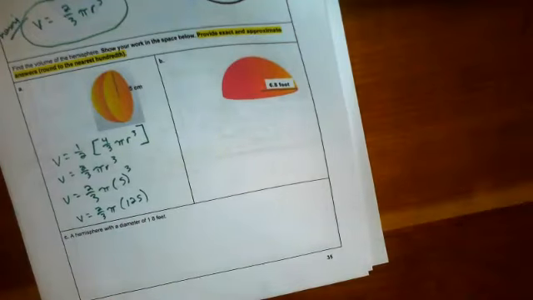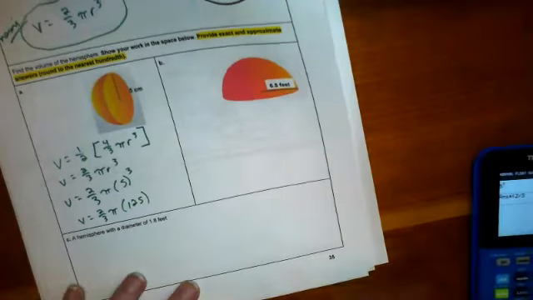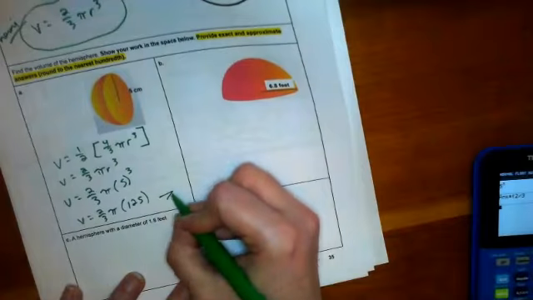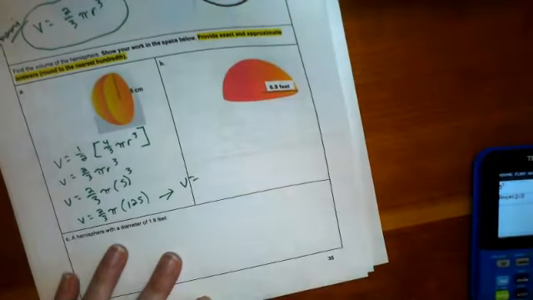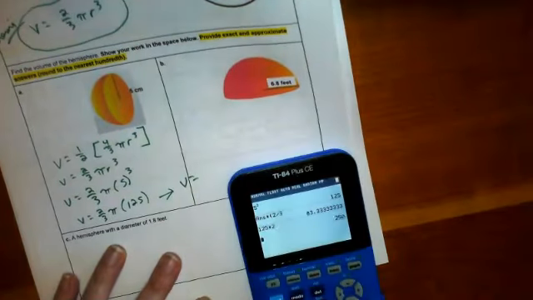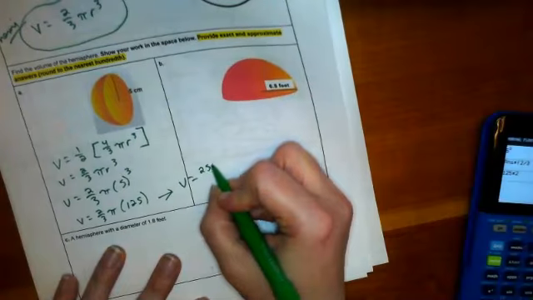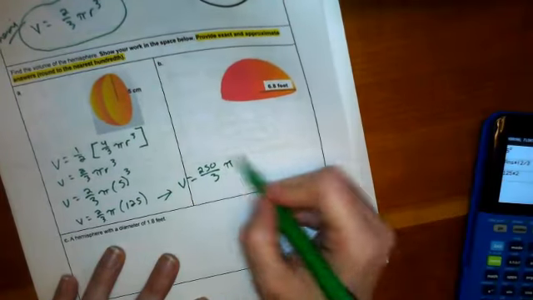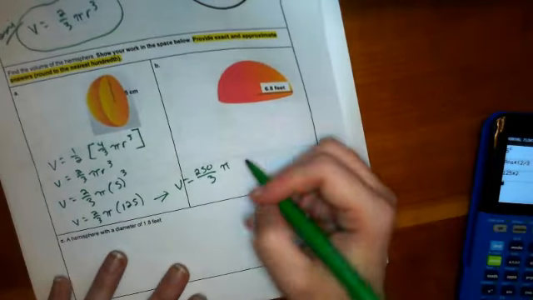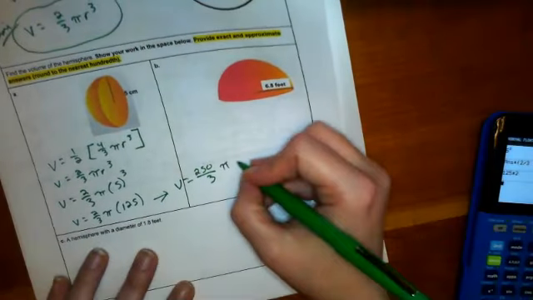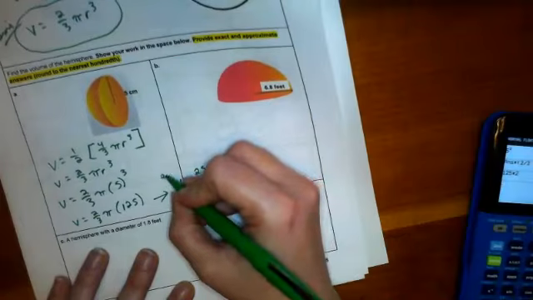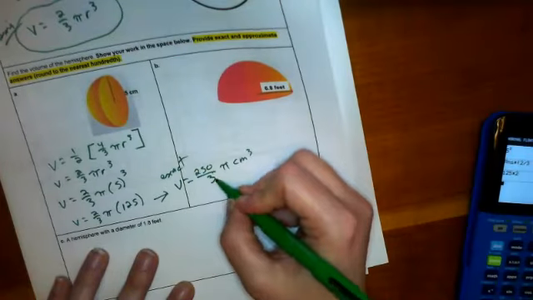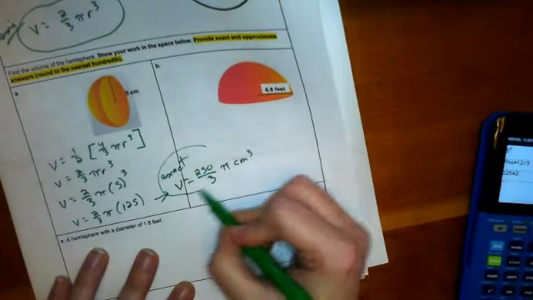Okay, let's see if that's... it's not. So we're going to take 125. Let's just do this over here. Volume equals 125 times 2, which is 250. So 250 over 3 pi, that's out front because it's on top, it's not on the bottom in this case. And that is centimeters cubed. There's my exact. Okay, because 250 is not divisible by 3. So we just have an exact here.